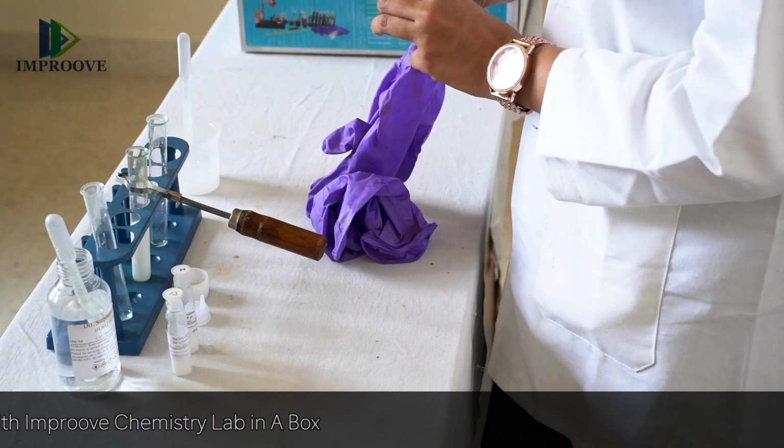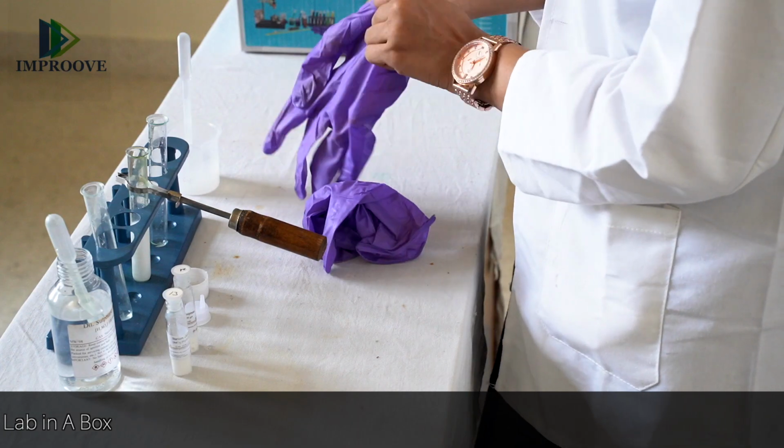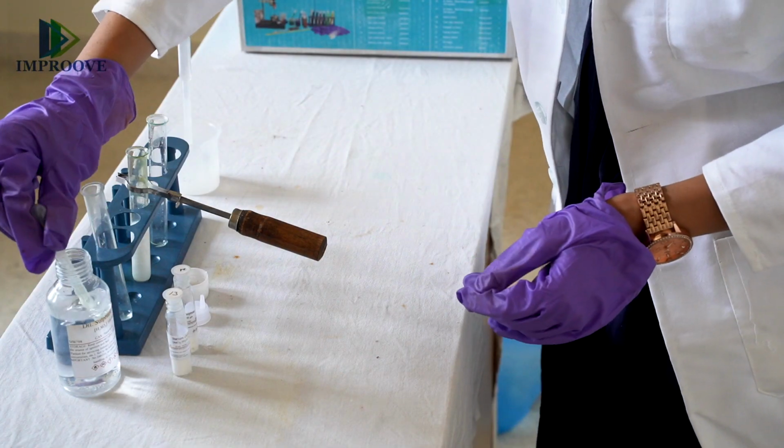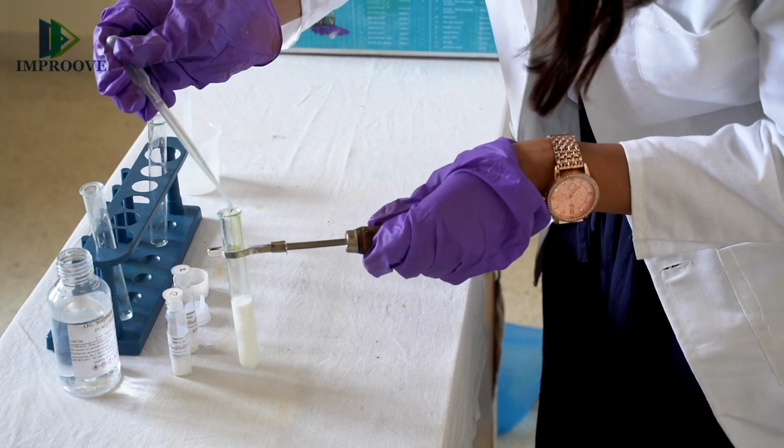So because you are dealing with sulfuric acid, it is advised that you wear your safety gloves and also use the dropper, and just add about a few drops of sulfuric acid. And observe carefully.